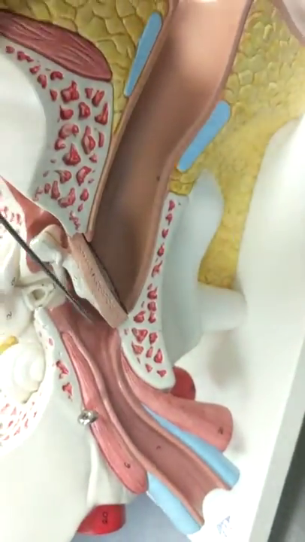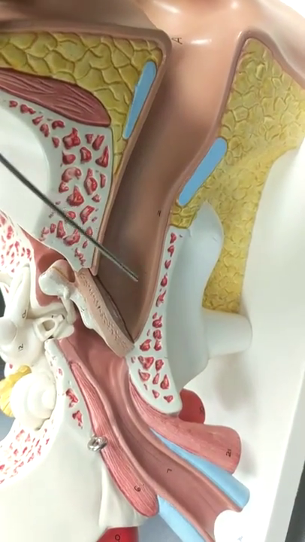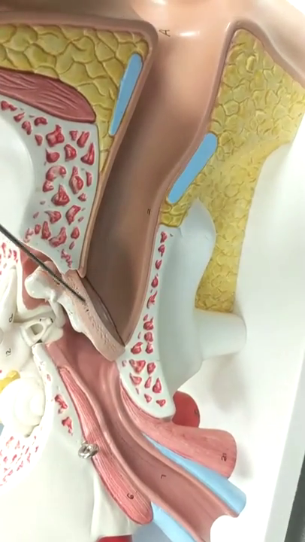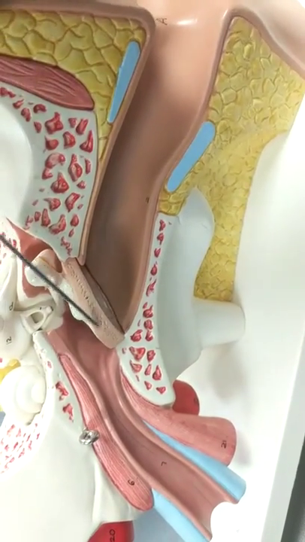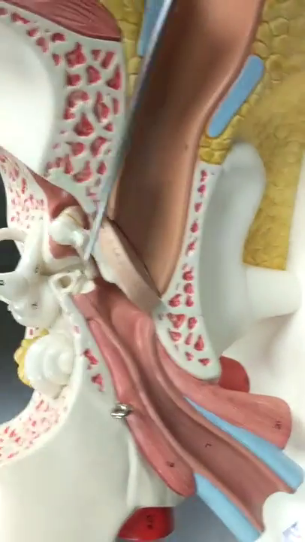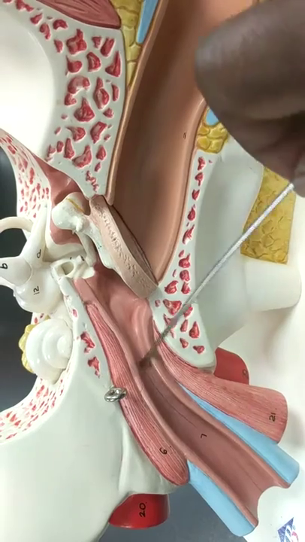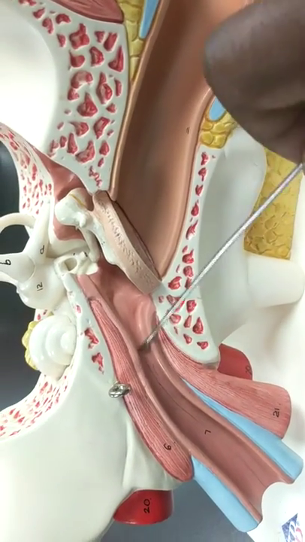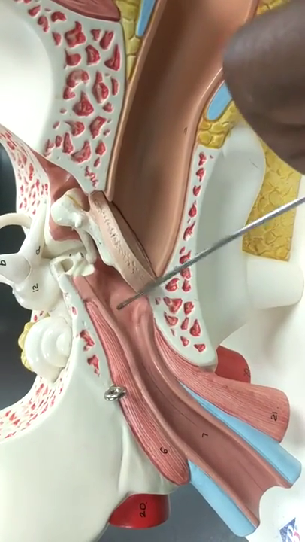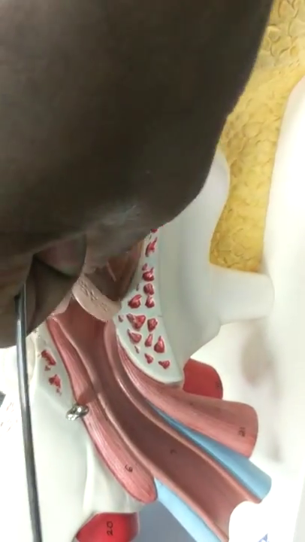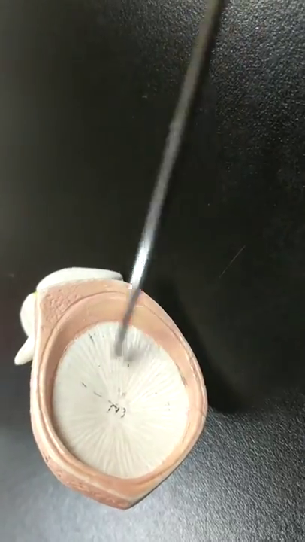So if we look in the middle ear, what separates the external ear and the middle ear is a structure called the eardrum or the tympanic membrane, right? And in fact, if you look here, this structure here is going to be called the eustachian tube. And this eustachian tube is going to take fluid from your middle ear and actually funnel that right to your throat.